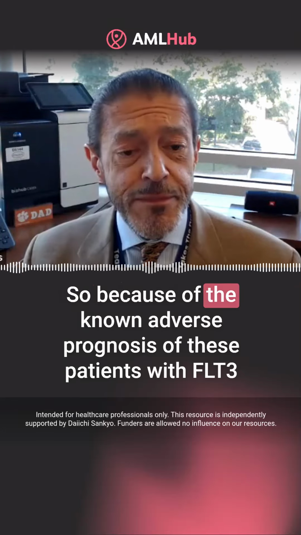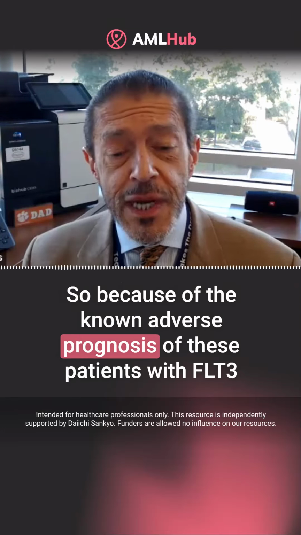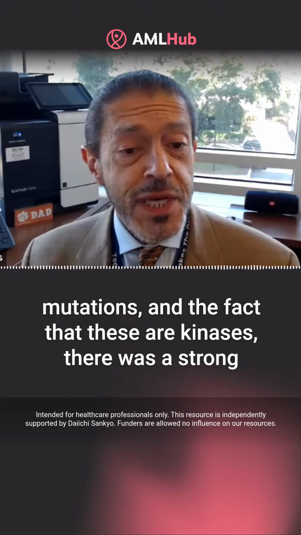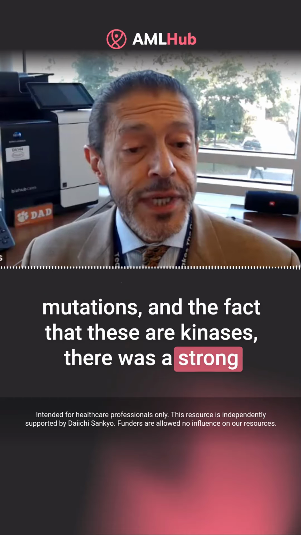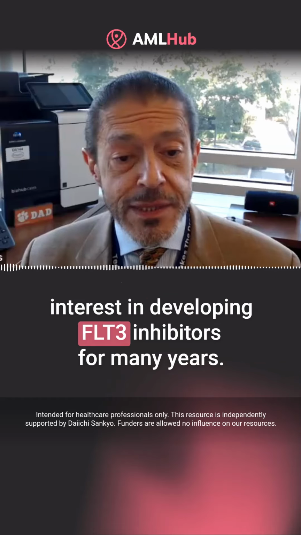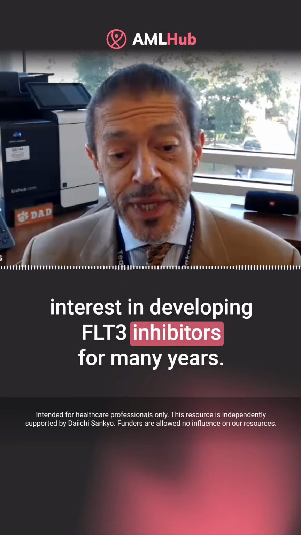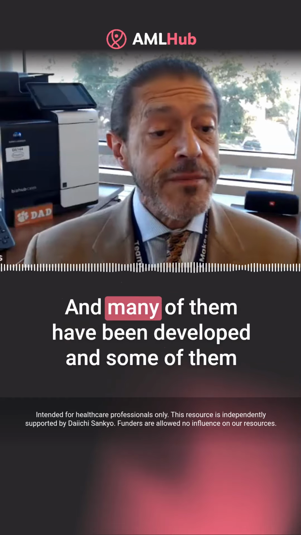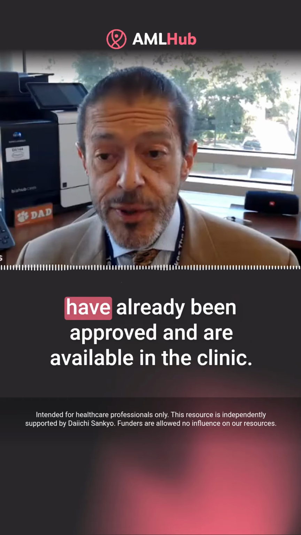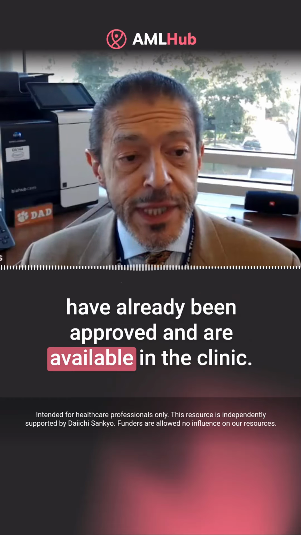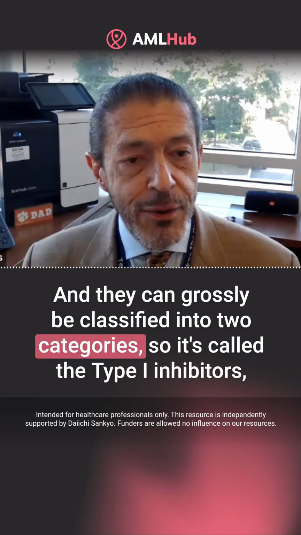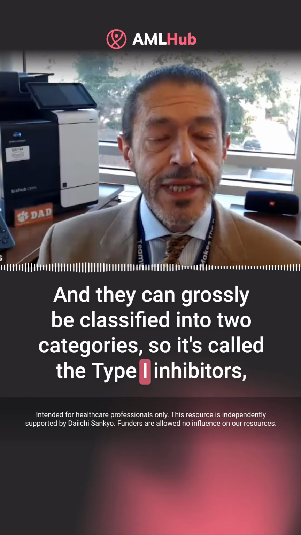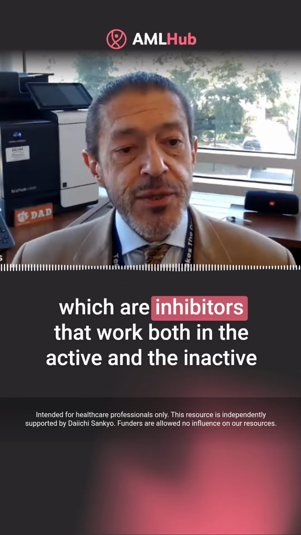So because of the known adverse prognosis of these patients with FLT3 mutations and the fact that these are kinases, there was a strong interest in developing FLT3 inhibitors for many years. And many of them have been developed, and some of them have already been approved and are available in the clinic.